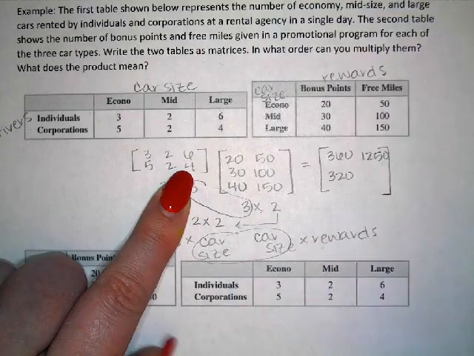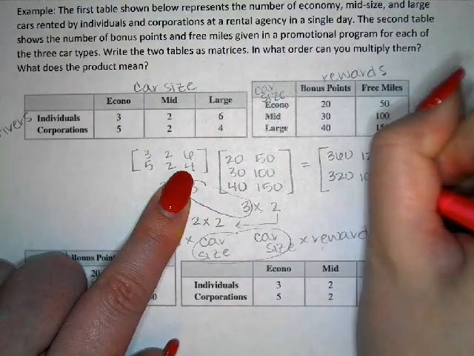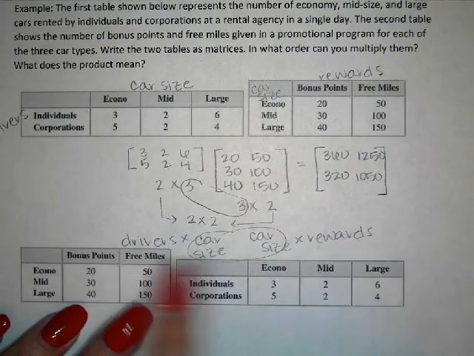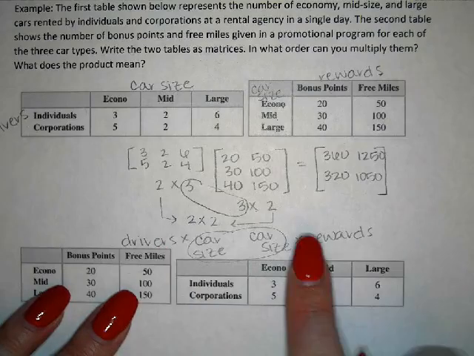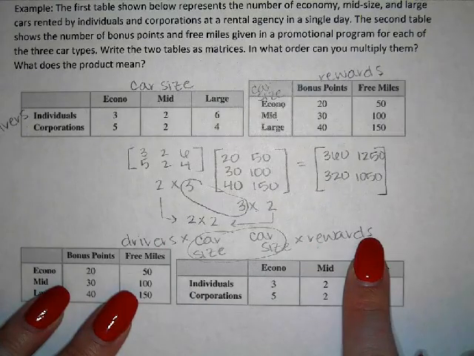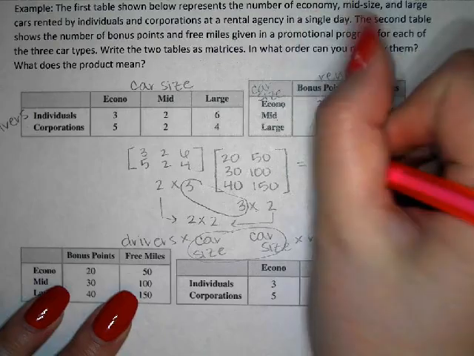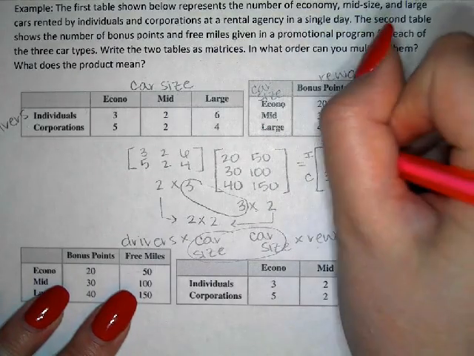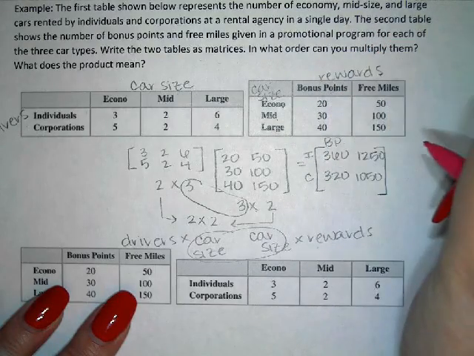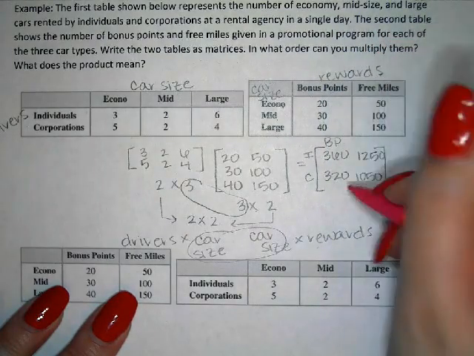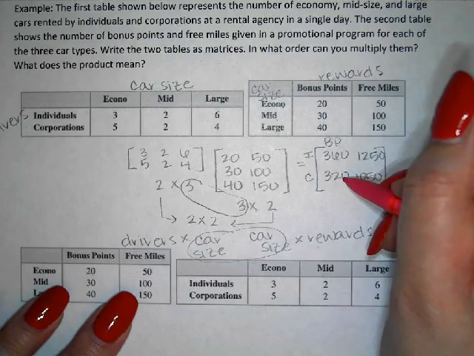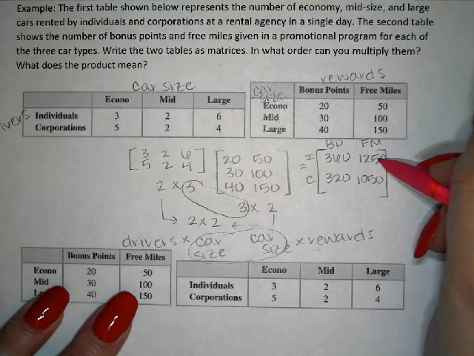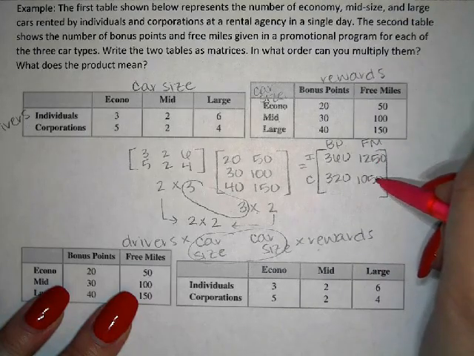Okay, so yes, we can multiply them. The product is the drivers and the rewards that were earned by those drivers in that single day. So we have individuals, we have corporations, we have the bonus points that were earned by the individuals that day, the number of bonus points that were earned by corporations that day, and then we have the free miles that were earned by individuals that day, and the free miles that were earned by corporations that day. That's what our resulting matrix tells us.